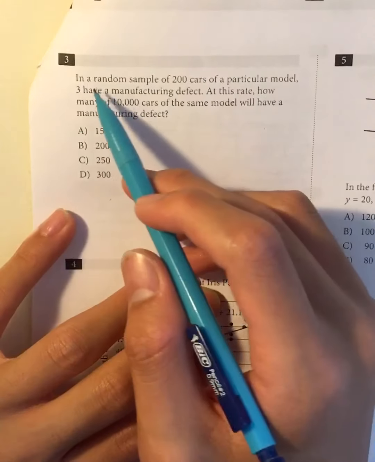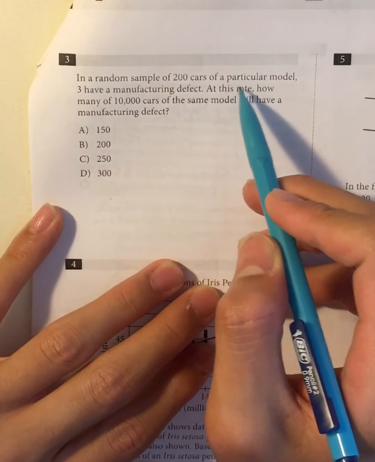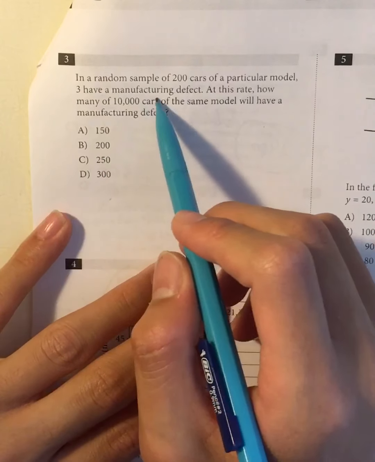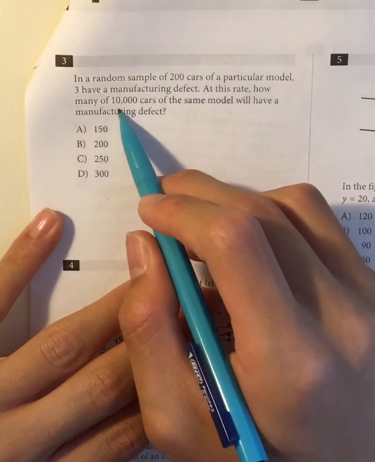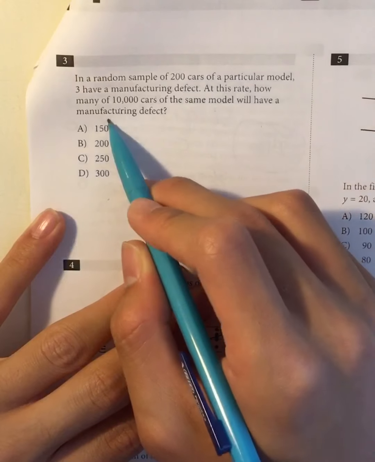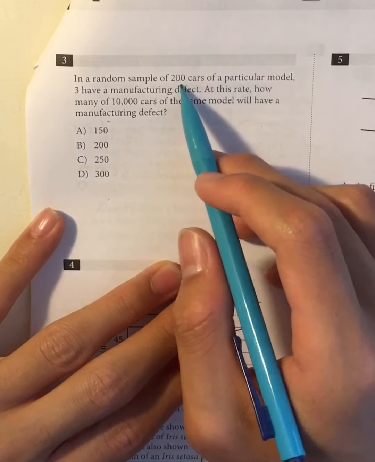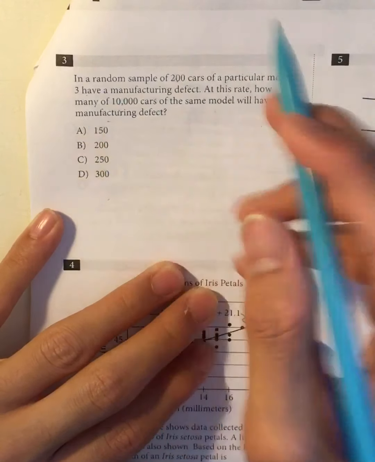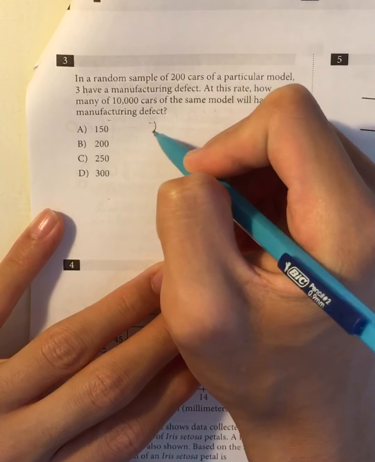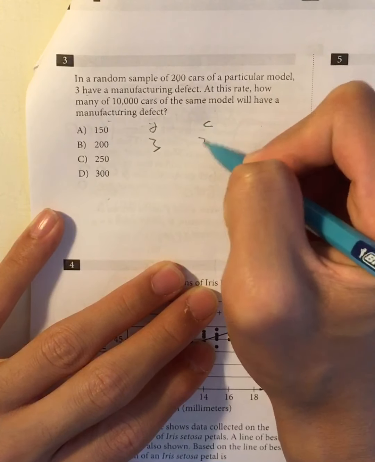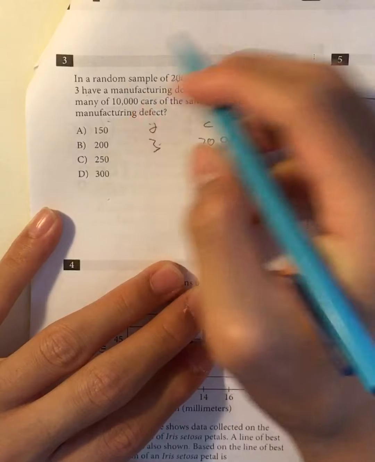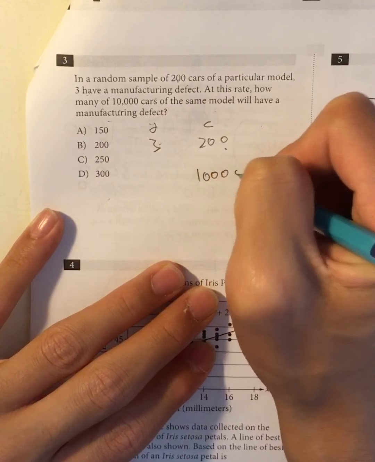So question 3. In a random sample of 200 cars of a particular model, 3 have a manufacturing defect. At this rate, how many of the 10,000 cars of the model will have a manufacturing defect? So for every 200, let's just call this the defects, and this is the amount of cars. This is 3 to 200. In this case, to 10,000, how many would that be?